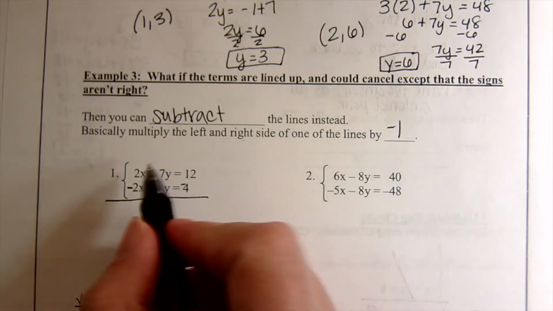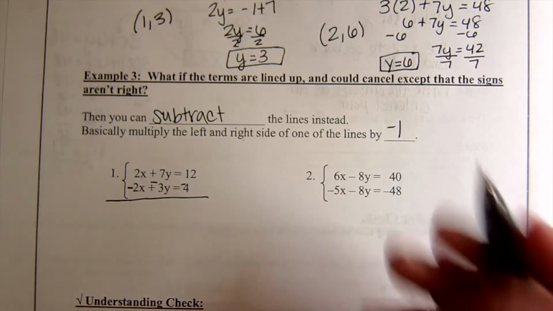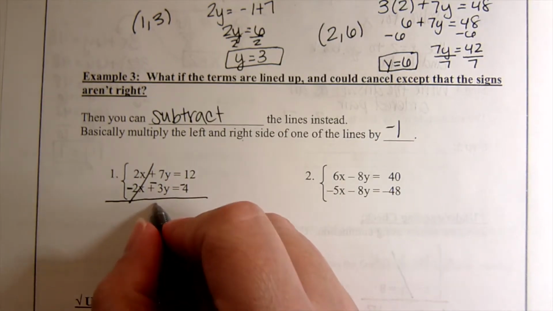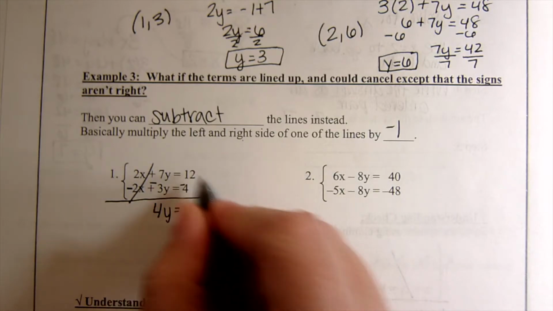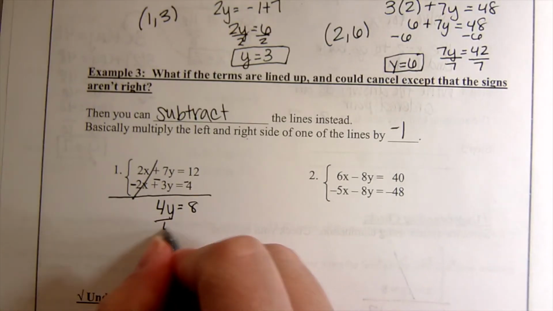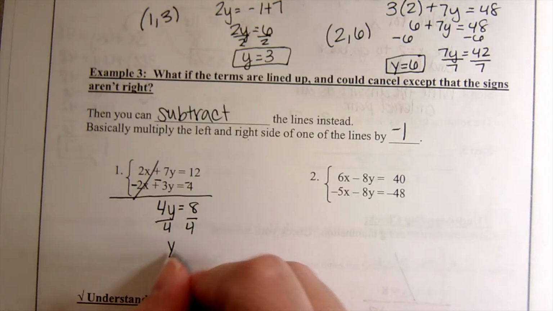Combine everything. So what is 2x minus 2x? 0. 7y minus 3y? 4y. equals 12 minus 4? 8. So divide by 4. y equals 2.